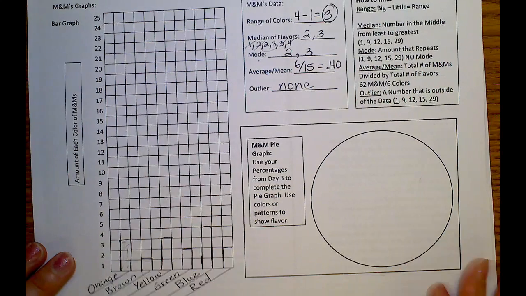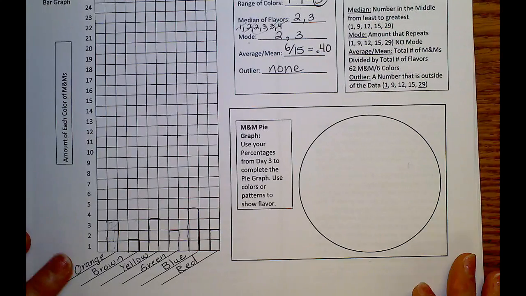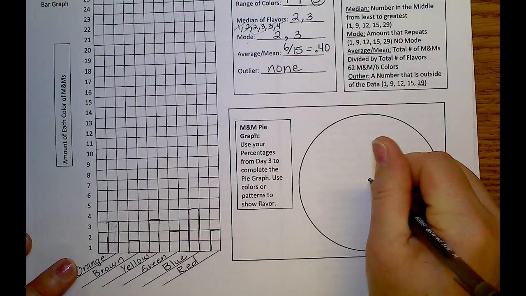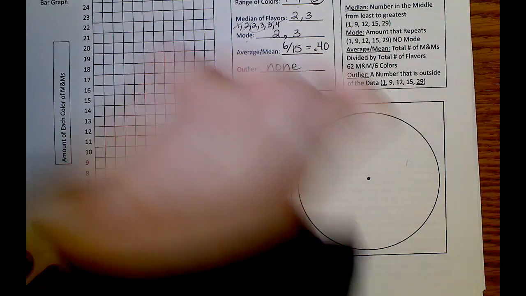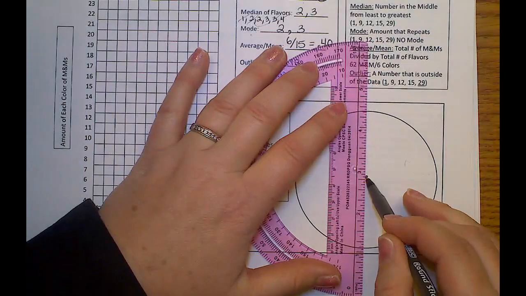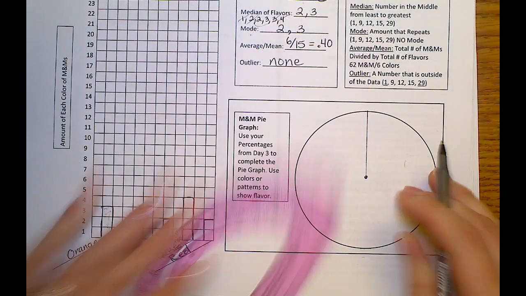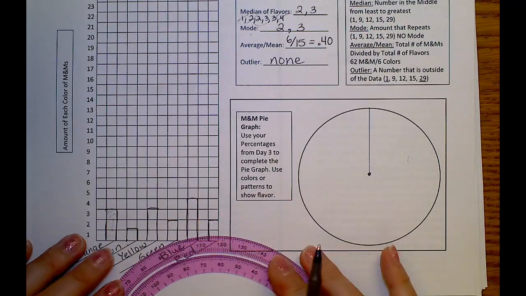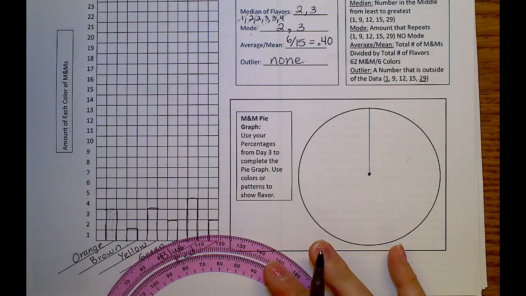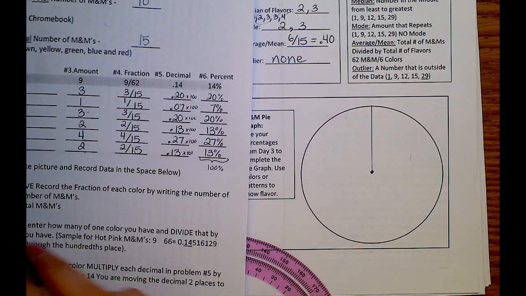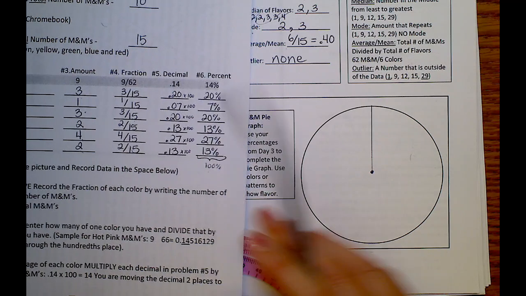All right. So now the last thing we have to do is we need to use our protractor to show. So I'm going to put my center point in. This is the center where we're going to start a radius. So the radius is the arm that goes out. So we're going to put our radius there. And right now, we're going to use this radius to input all of our information from our previous day, which would be these percentages. And I'm going to go in order. So my orange is 20%.